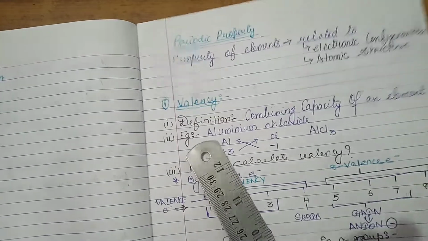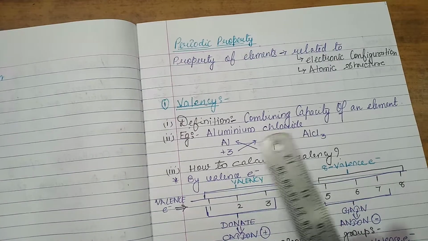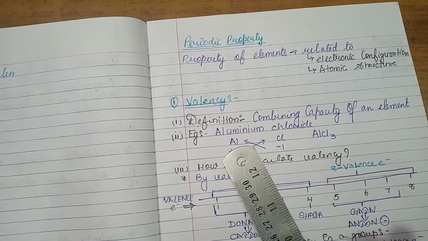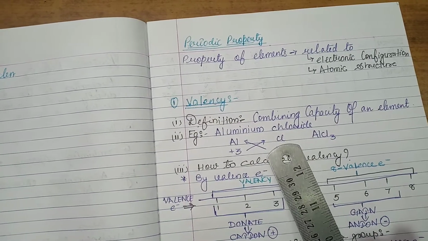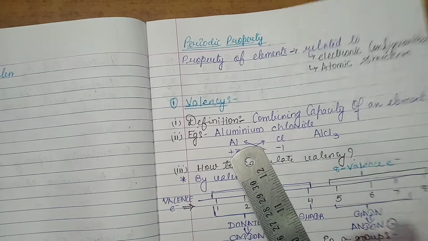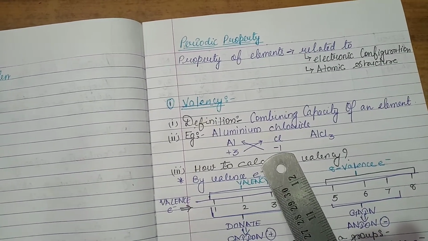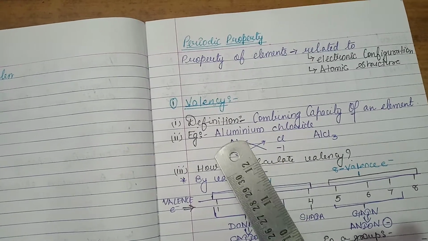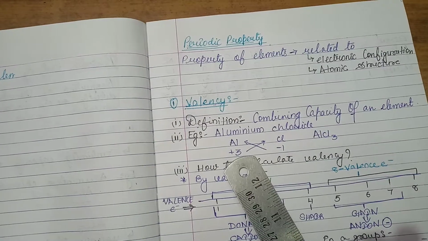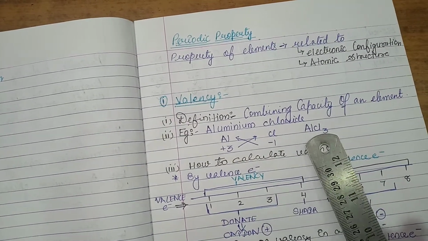For this, we are going to have an example, that's aluminium chloride. Guys, we know that aluminium is symbolically represented by Al and chloride is symbolically represented by Cl. The valency of Al is +3, as it is a metal, and Cl is -1. So when we cross multiply these two, the Cl will be multiplied by 3 and Al will be multiplied by 1. So we will be getting AlCl3.